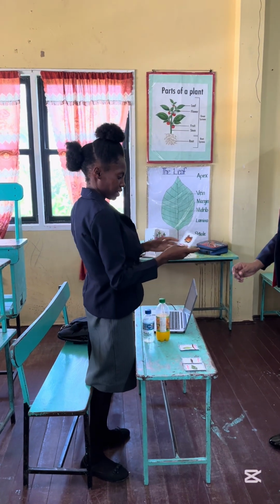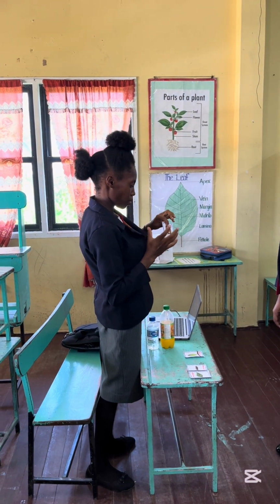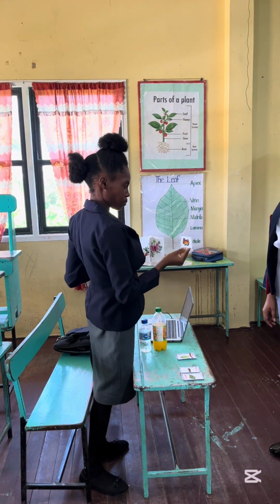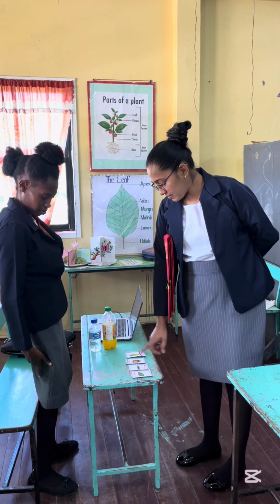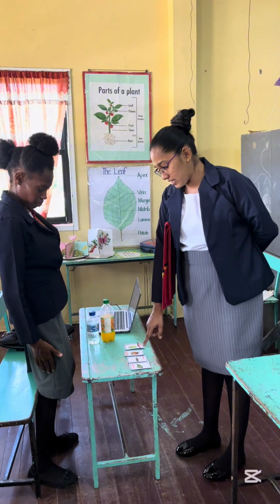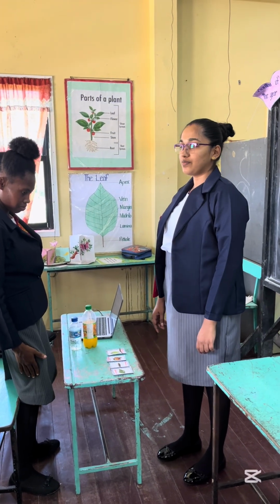It's this one because this one is the beautiful one and this is the biggest stage that it grows into. Yes, that is the last stage, right? So we have the egg, then we have the caterpillar, the chrysalis, and then out comes the butterfly.